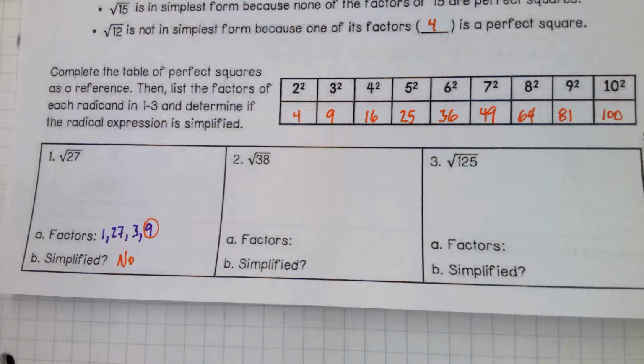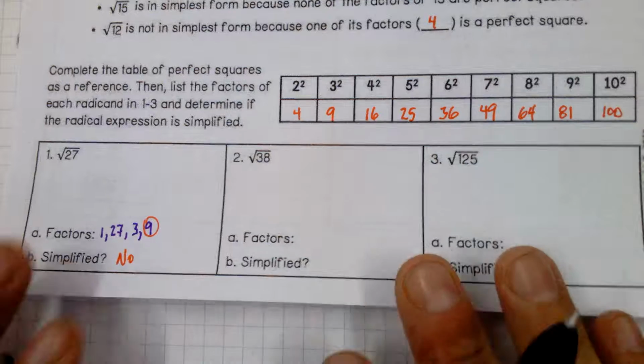We can break it up and simplify it. Okay? And we'll do that in a minute.